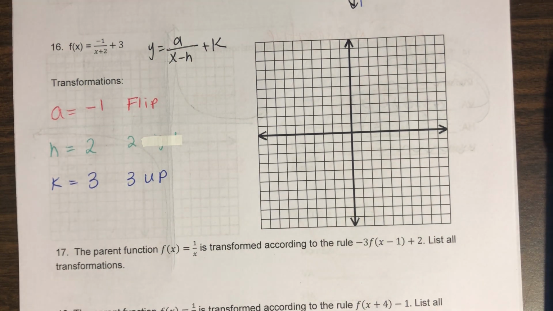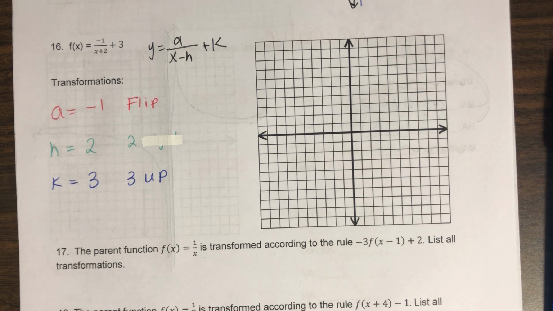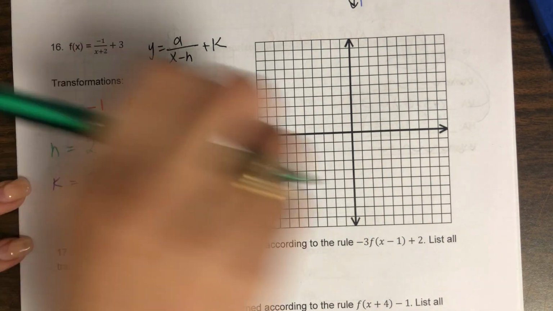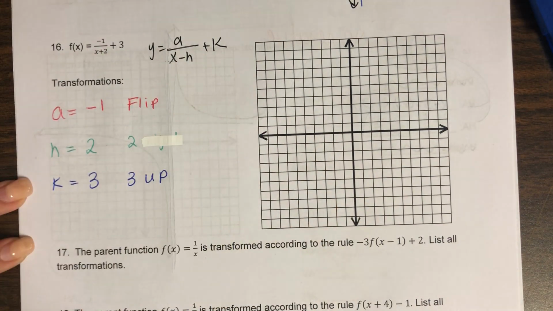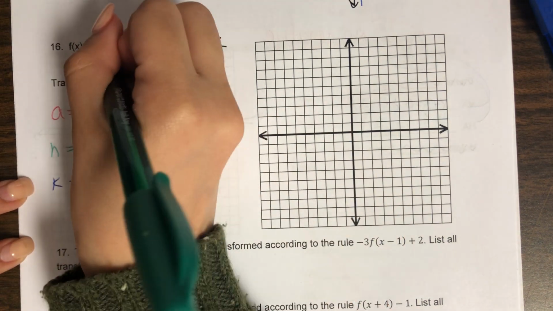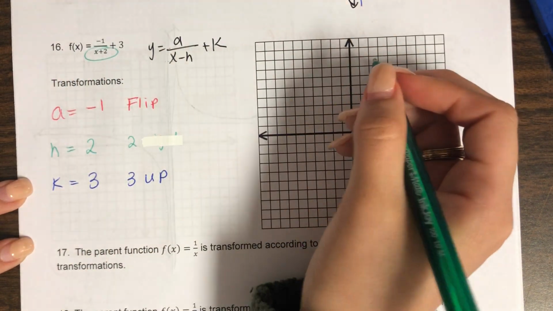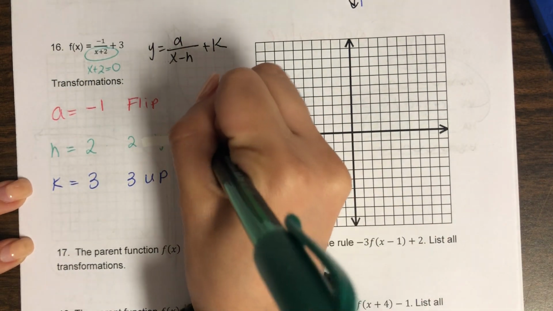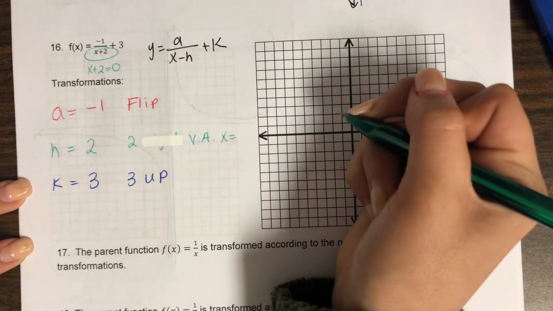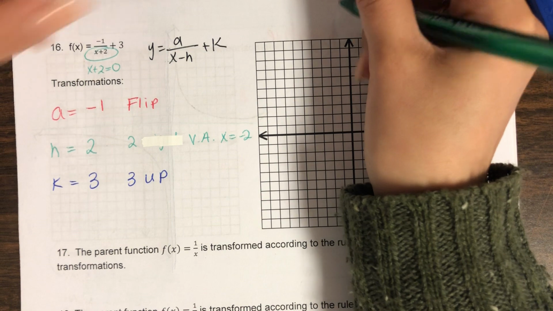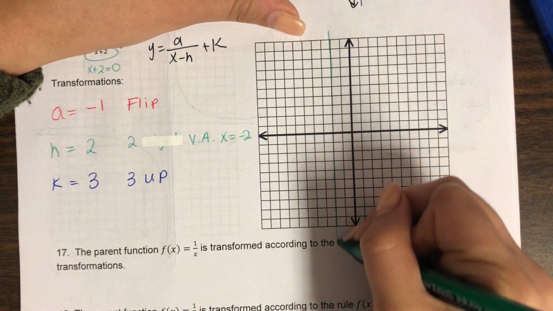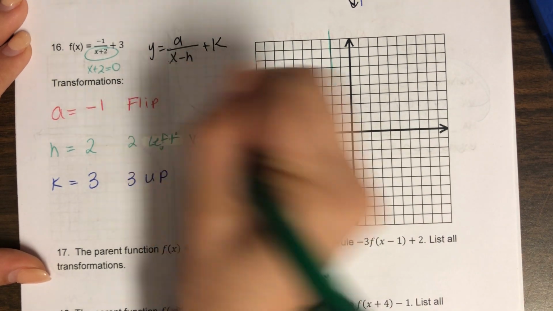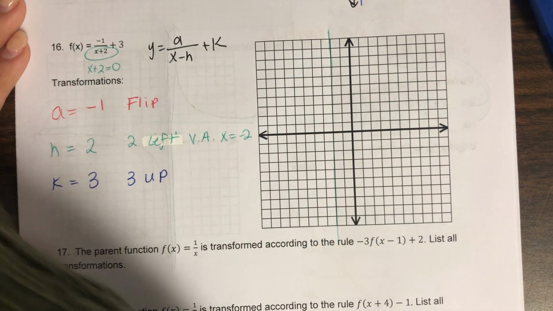So with this in mind, let's write all of our vertical and horizontal asymptotes. Remember, this bottom, our denominator, is going to tell us what our vertical asymptote is. So set this equal to 0. So x plus 2 is equal to 0. So that means my vertical asymptote is x equals -2. Oh, I switched colors. Oh no. X equals -2. So I was right. It was left. I was right that I was wrong. So it's 2 to the left.